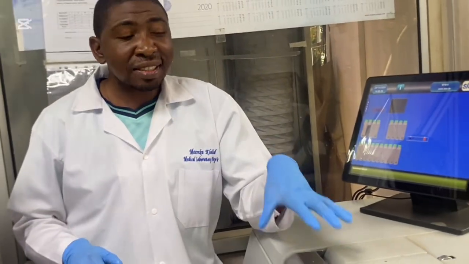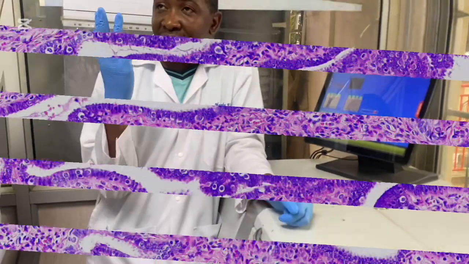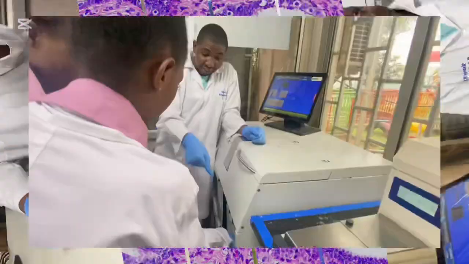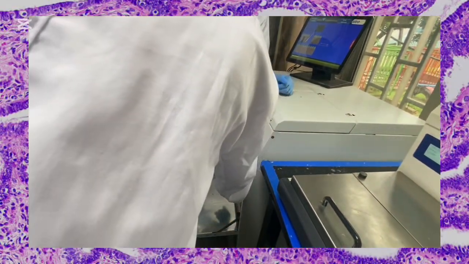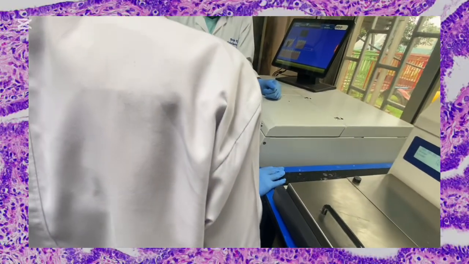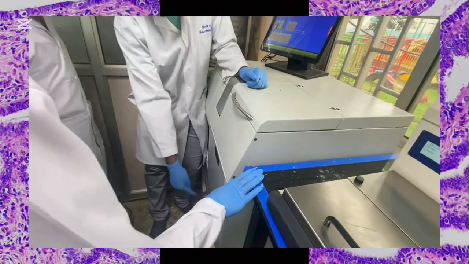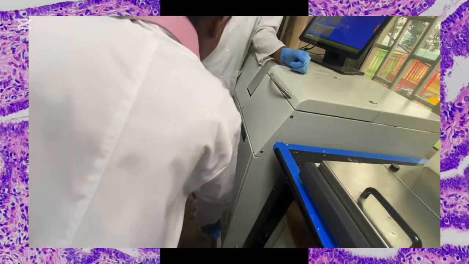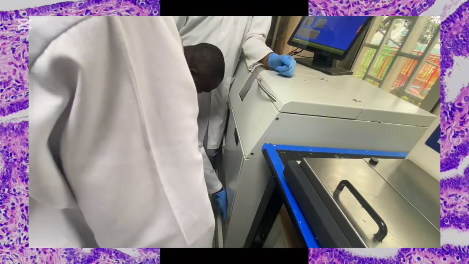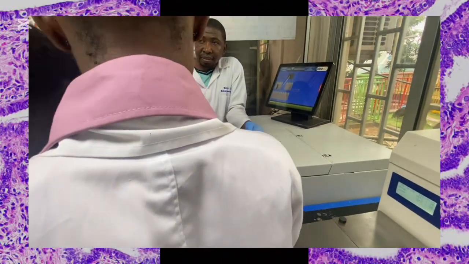However, with this modern machine, the enhanced heat exchanger is applied on dehydration and clearing, capable of warming up reagents during their transfer to the specimen processing chamber. Heating these reagents to 55 to 60 degrees centigrade allows faster processes, especially for very small biopsies.